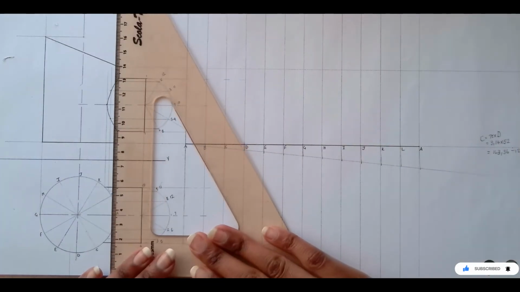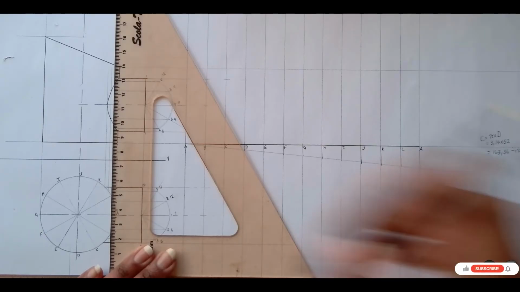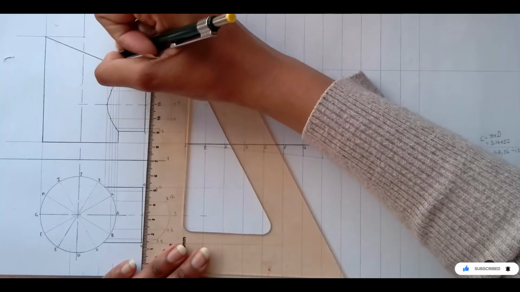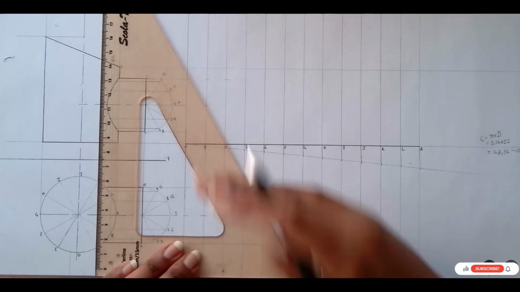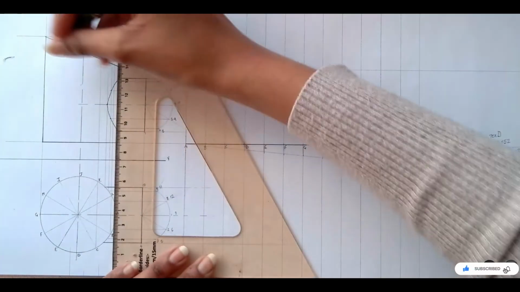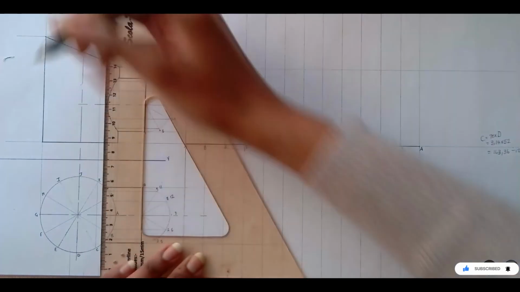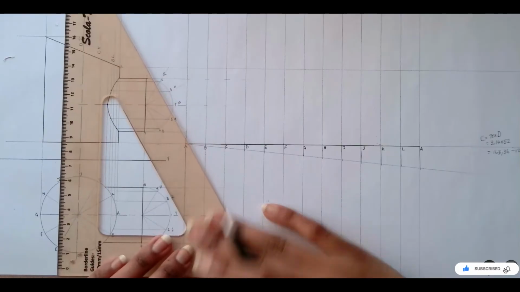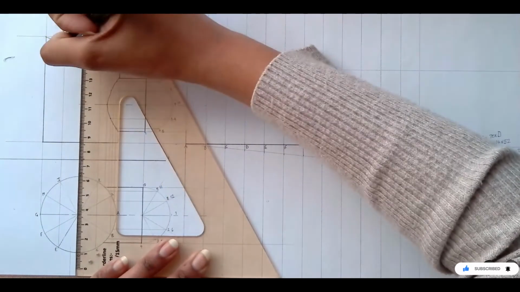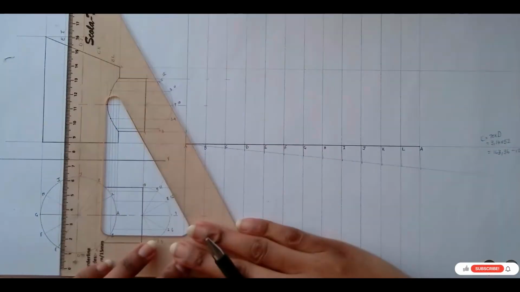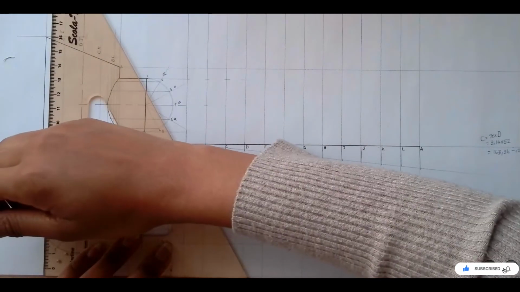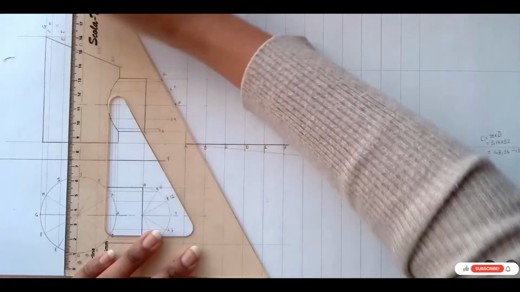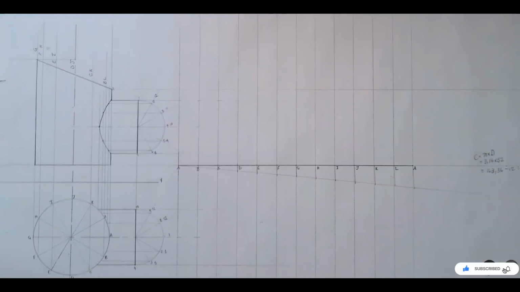So we already have A, we need B and L. So we have B, L here, C and K, D and J here, then E and I, F, H, then lastly we have G. So those are our points.